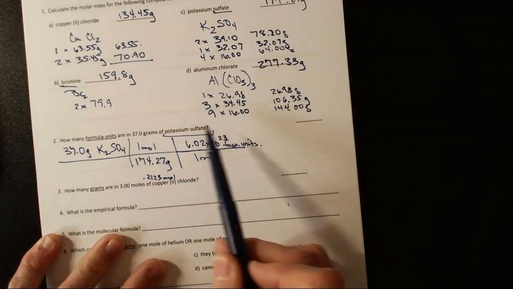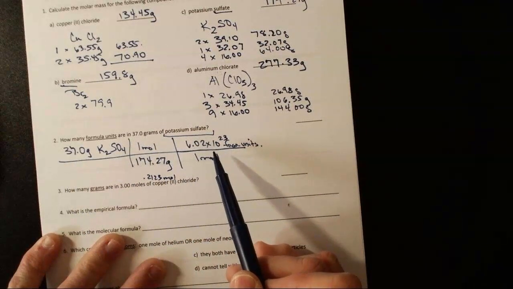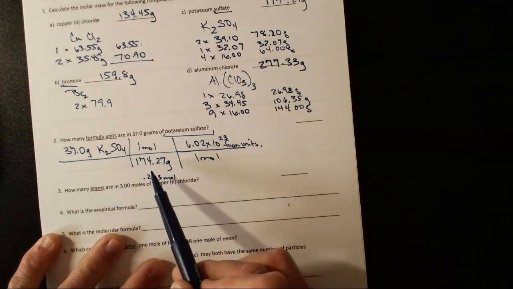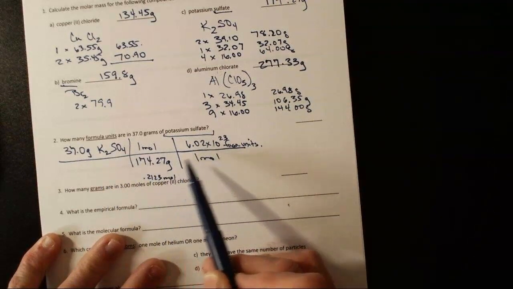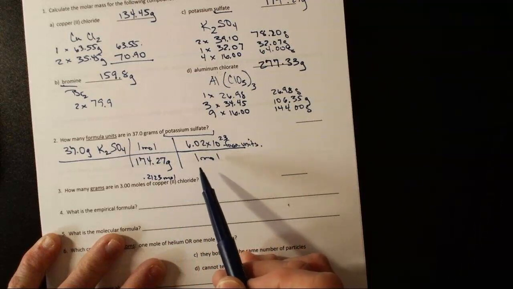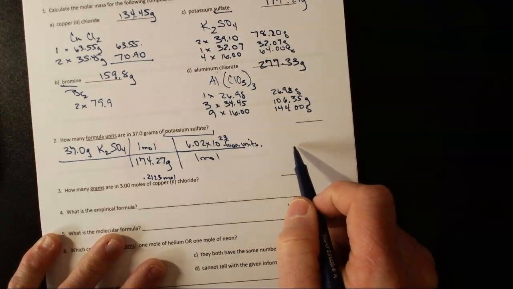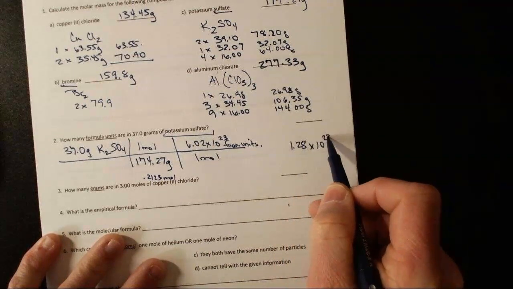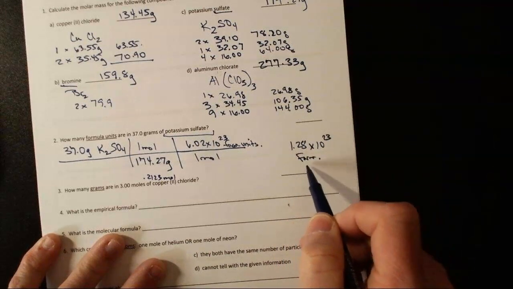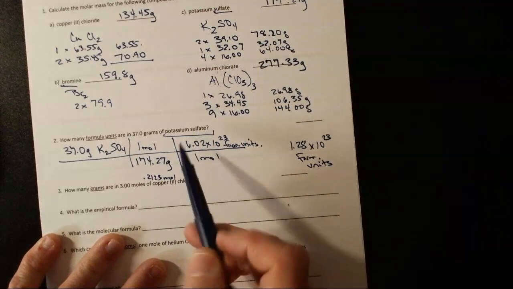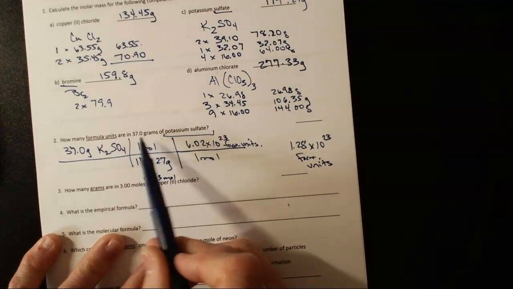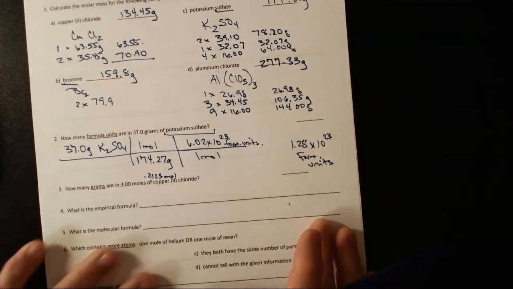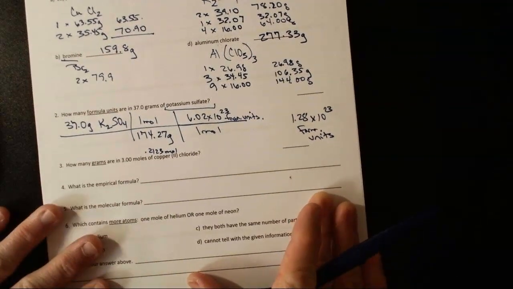37.0 times 1 times 6.02 times 10 to the 23rd divided by 1 times 174.27 times 1. And when I do all of that arithmetic, what I end up with is 1.28 times 10 to the 23rd formula units. So 37 grams of potassium sulfate is equal to 1.28 times 10 to the 23rd formula units of potassium sulfate.